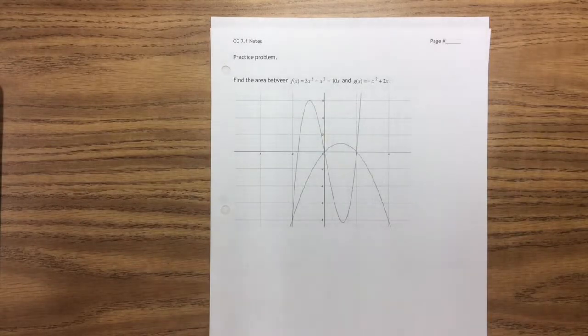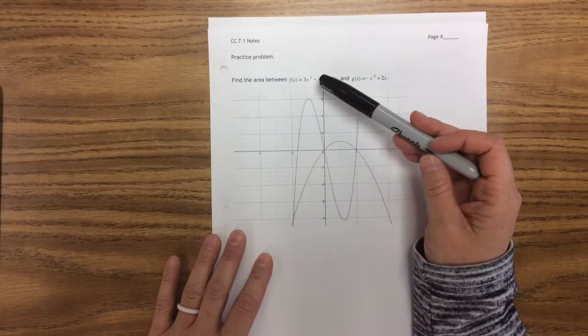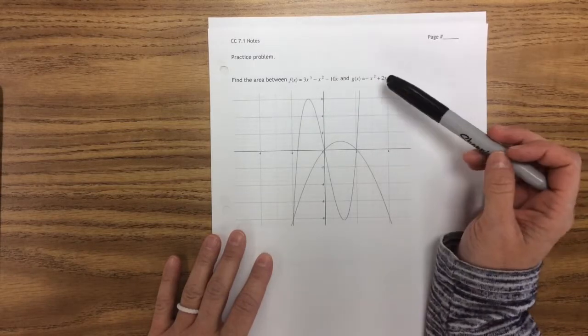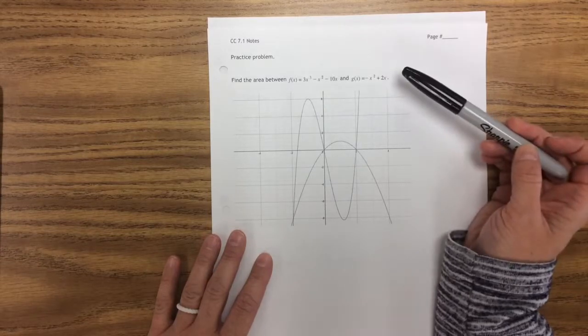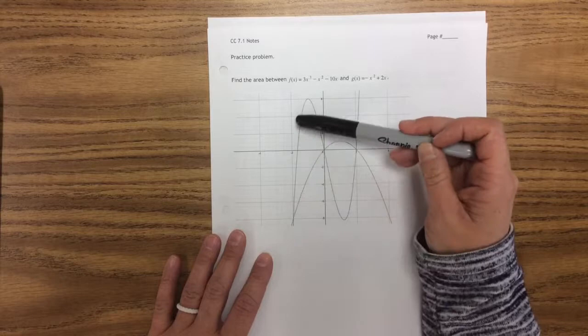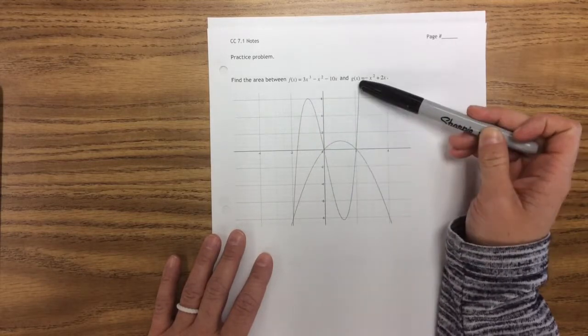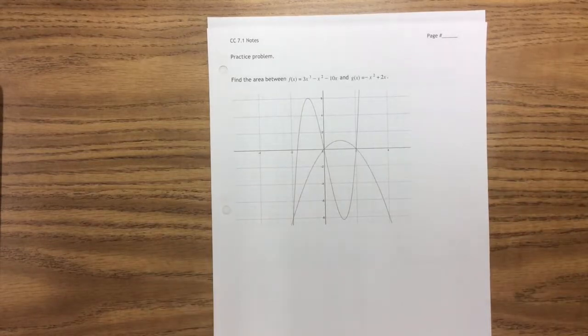So for another example on finding area between two curves, I have f of x equals 3x cubed plus x squared minus 10x, and g of x equals negative 2x squared plus 2x. How do I know which one is which? This one is cubic, so it would be this one. This one is squared, so it would be the parabola.